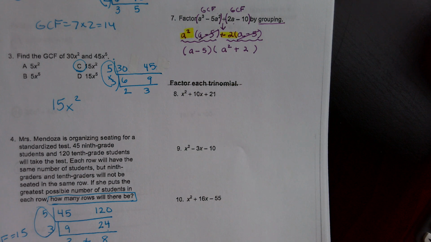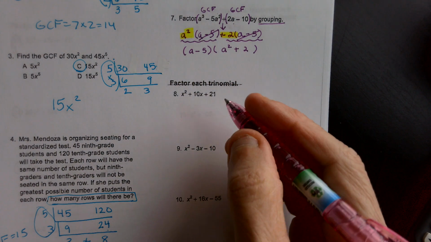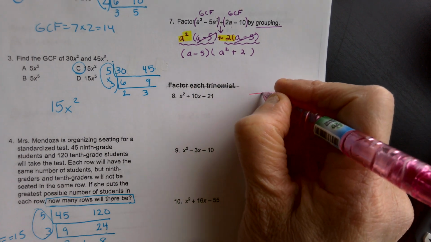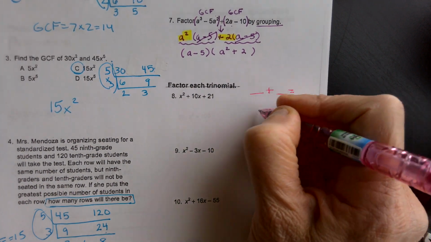All right, time for color change. So box 1 is our all-time favorite because we just set up our little box.